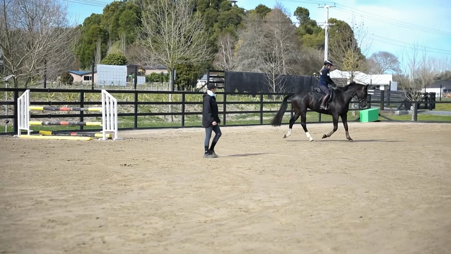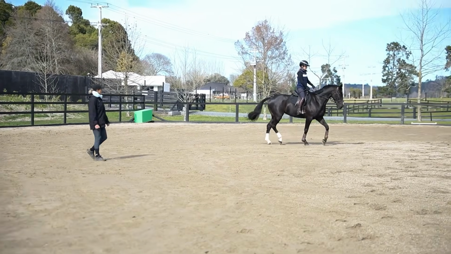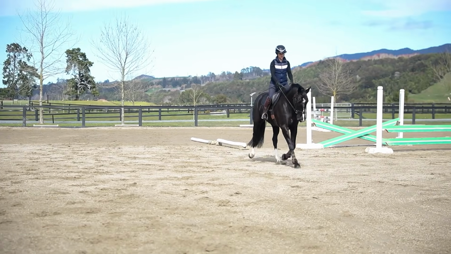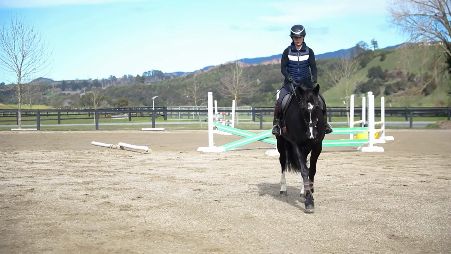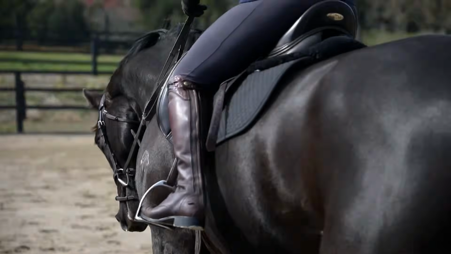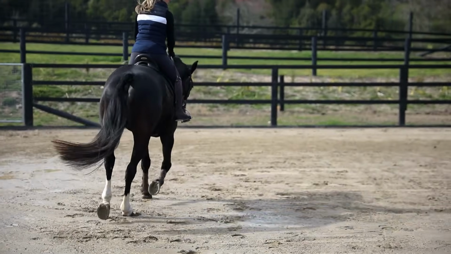This is really important, guys. If the neck is crooked to the inside, you can't get the flexion. See there, it's not quite flexed at the pole. Lift the inside hand up. Good girl. Now you'll see the horse keeps dropping behind the bit and going a little deep.